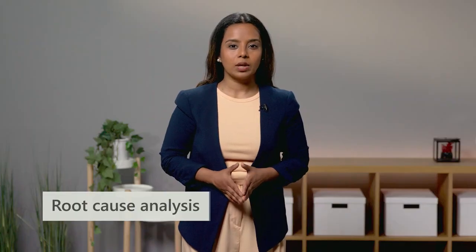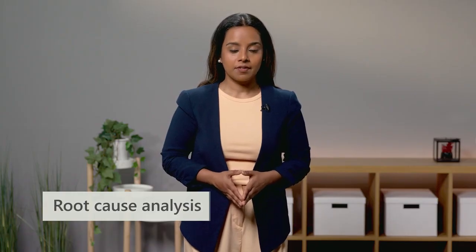Ever feel like you're playing whack-a-mole with IT problems? Fix one issue and another pops up? That's where root cause analysis, or RCA, can come in handy. It's all about digging deep to find and fix the actual cause of problems so they don't derail productivity, consume valuable resources, or keep coming back.